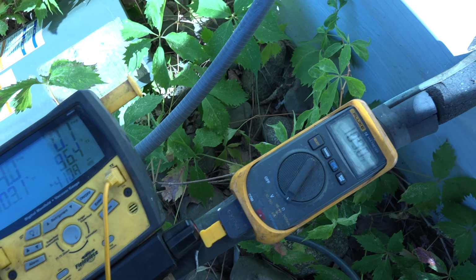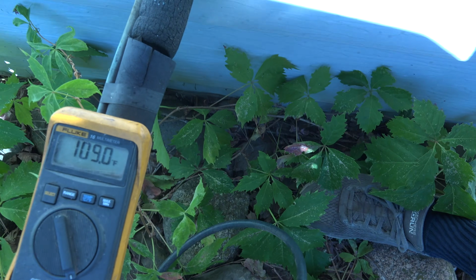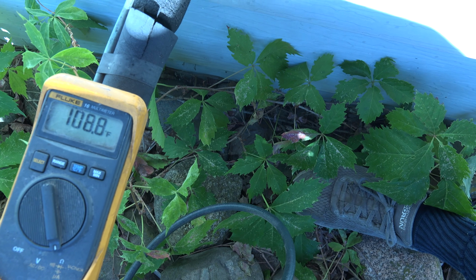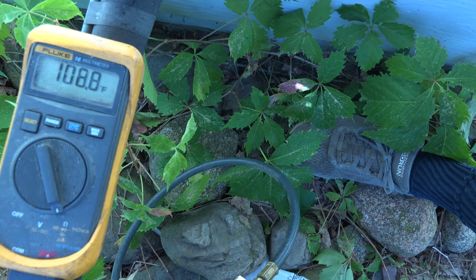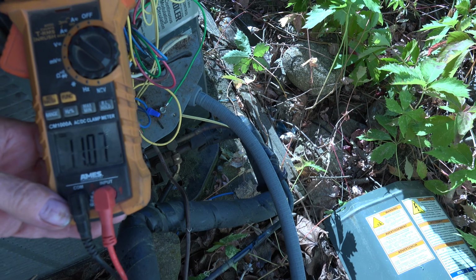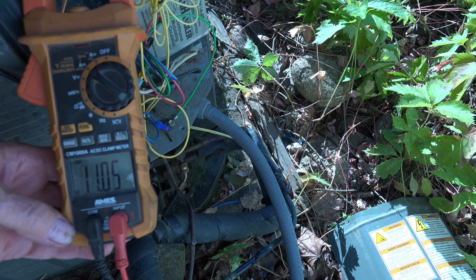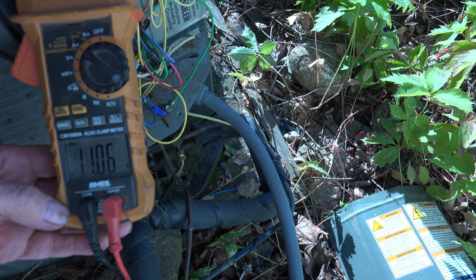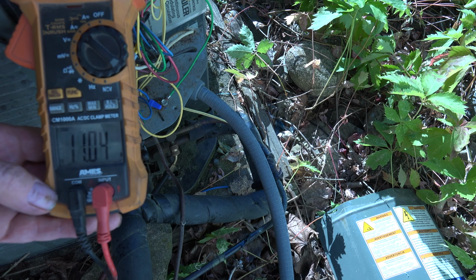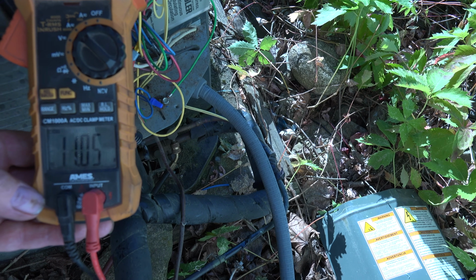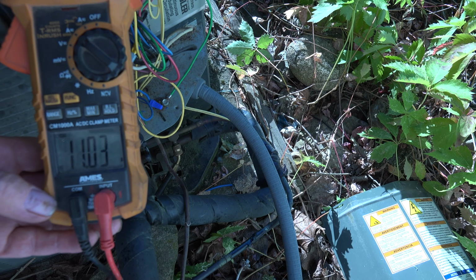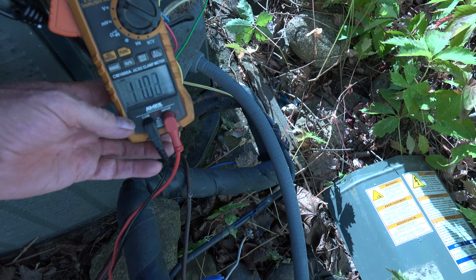Okay, that is the liquid line temperature. Higher liquid line temperature equals higher load. Okay, amperage draw. Amperage draw is the amount of power that the compressor is drawing, and we are at 11.05 or 4 or 3 or whatever. Yeah, it's bouncing around a little bit.